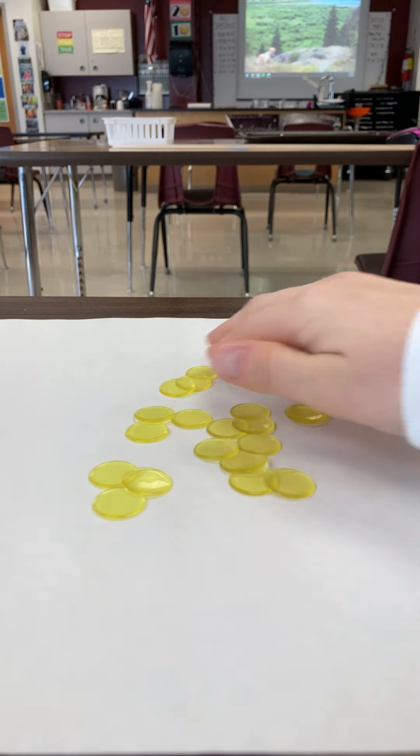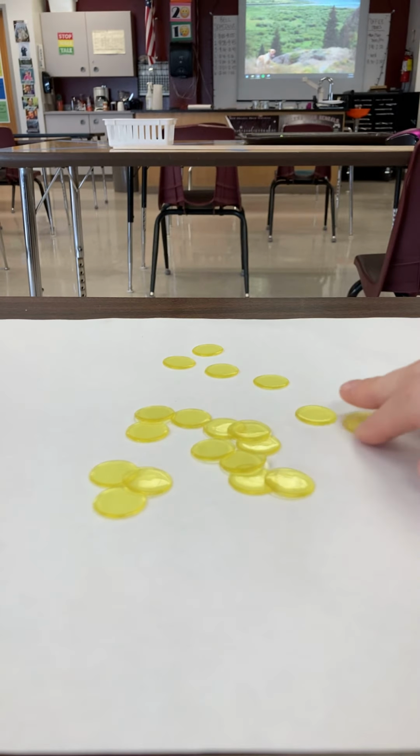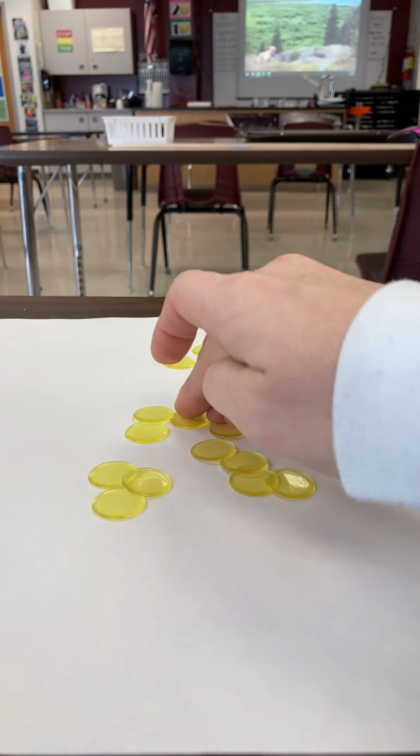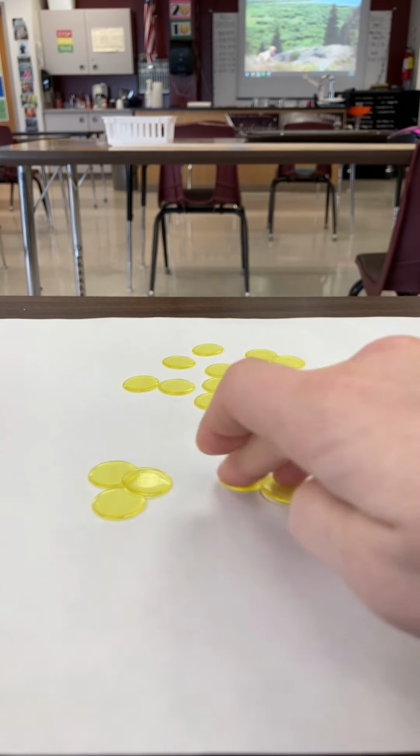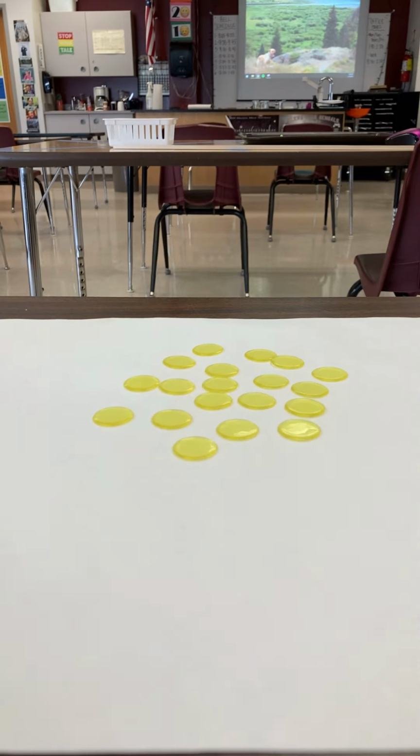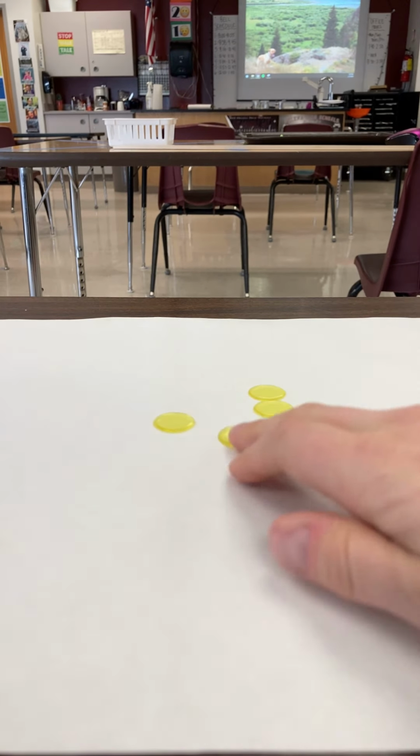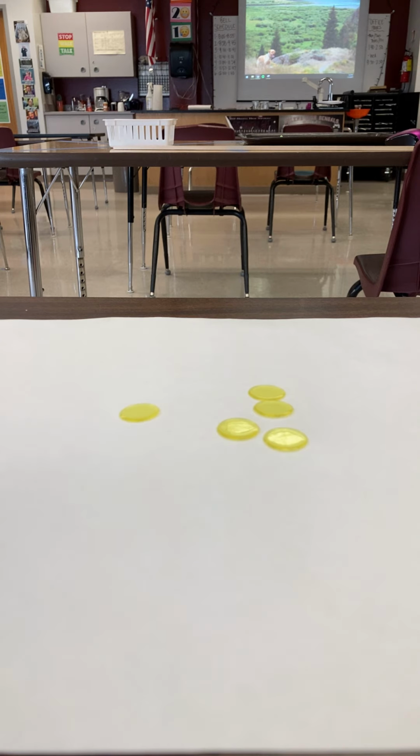On to trial 6. It looks like none of these have marks on them, but I have 2, 4, 6, 8, 10, 12, 14, 16, 18, 19. So 19 total caught for trial 6, 0 of which had marks. I'm putting those back and moving on to trial 7. Oops, small on that one. I caught 2, 4, 5, none of which had marks. That's trial 7, and those 5 are going back in.